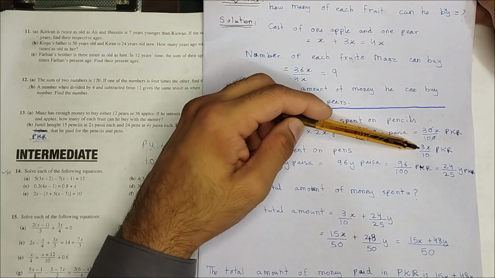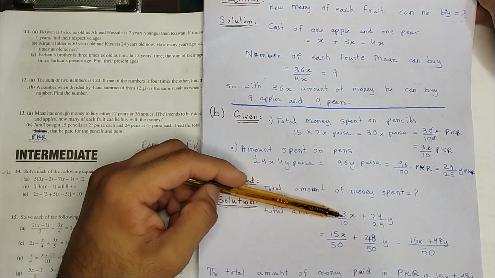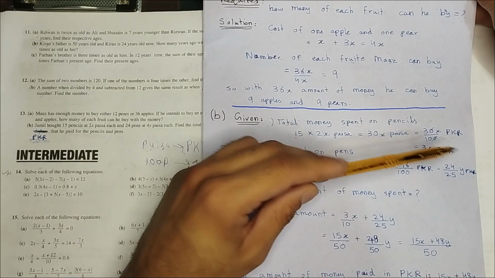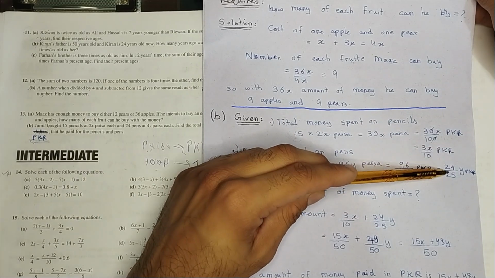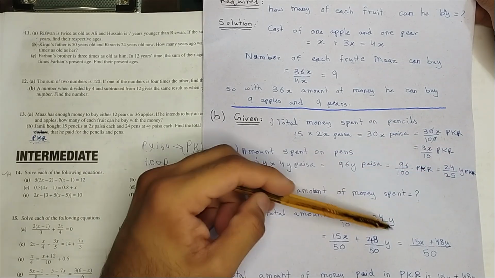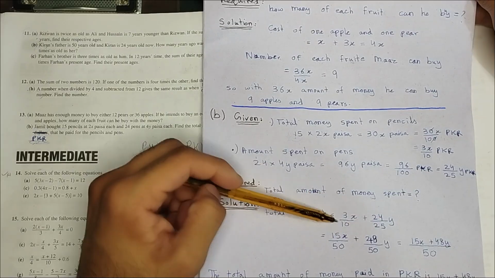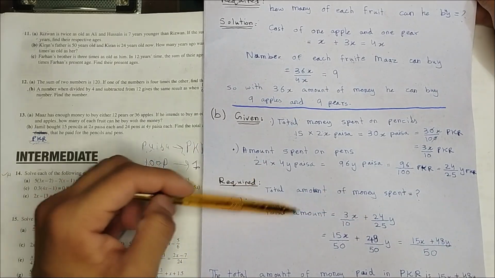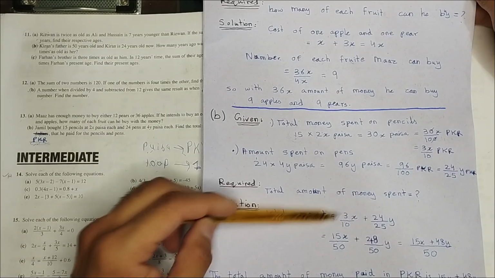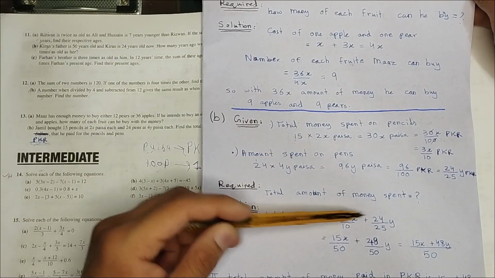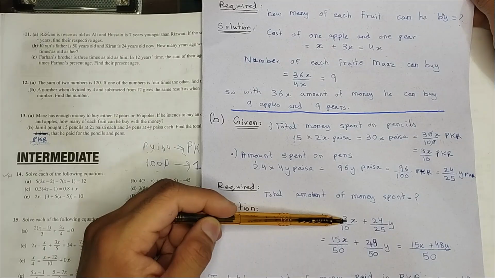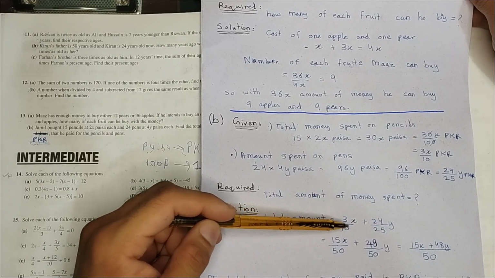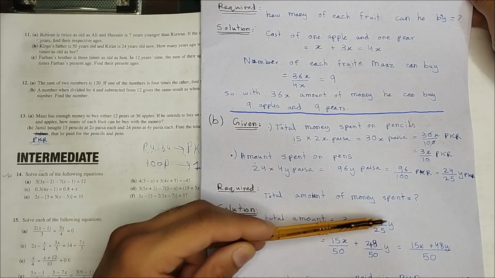So what do we have here? 3x divided by 10 plus 24y divided by 25. We're going to add them together and that will be the total amount. Now basically this is a fraction itself. X and y are not going to be added into one another, but we can simplify this fraction further.